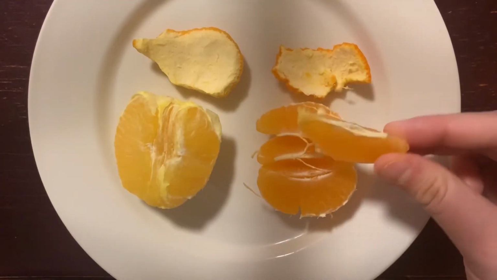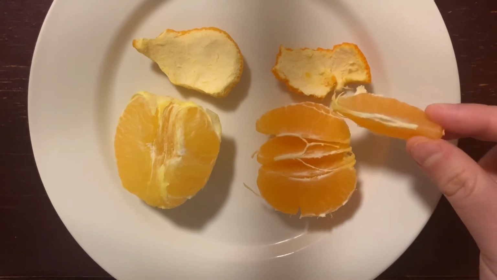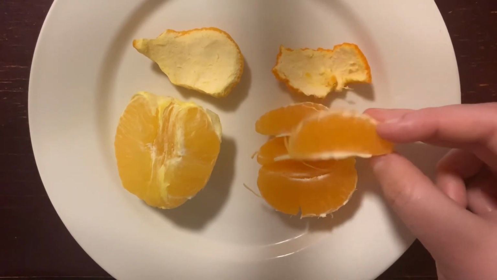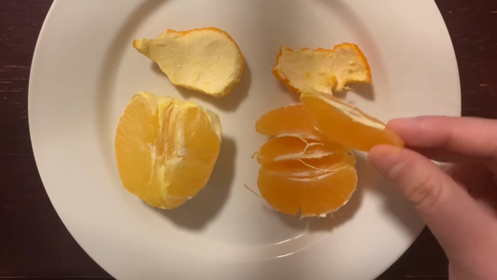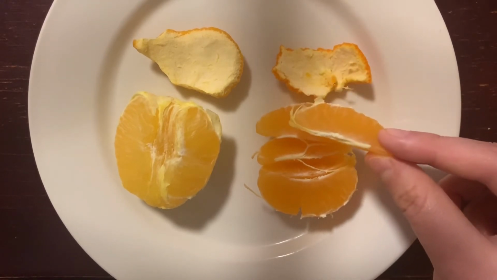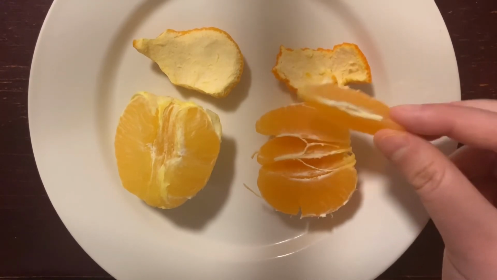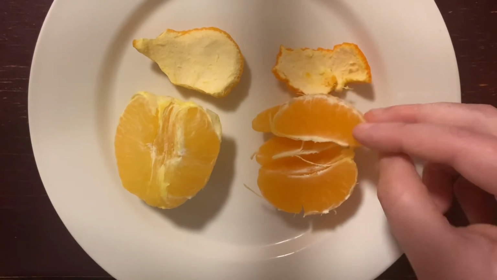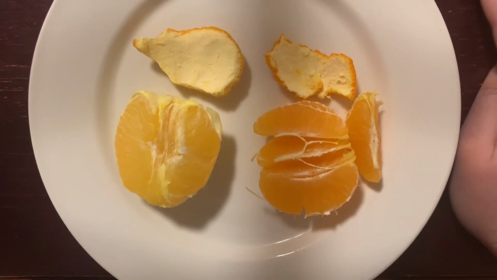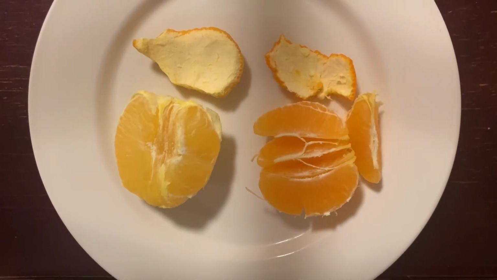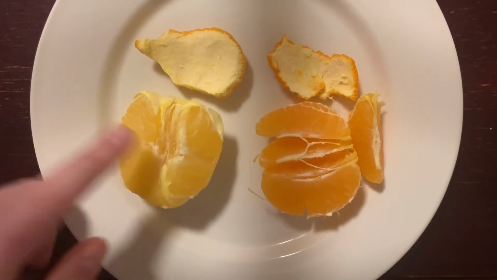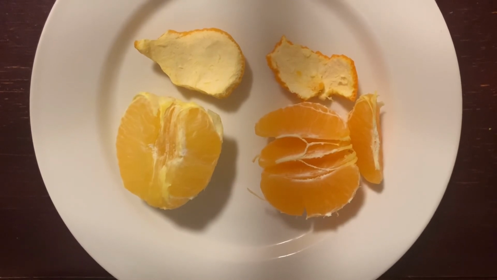If you were to taste a segment of this, you would notice it's sweeter, a bit juicier in my opinion. There is a higher juice per unit flesh content in the mandarin. I would rate the mandarin orange an 8 out of 10, and I would rate the navel orange a measly 2 out of 10.